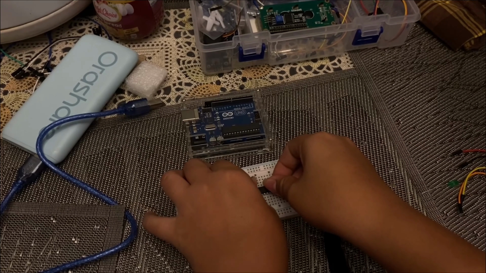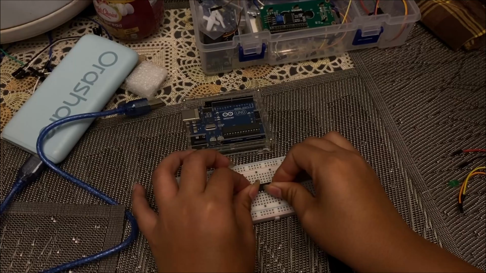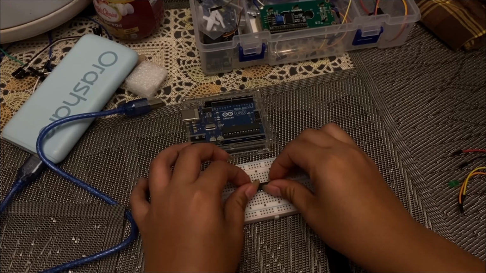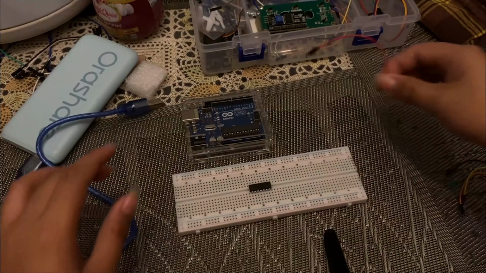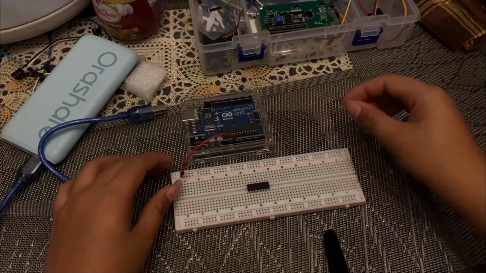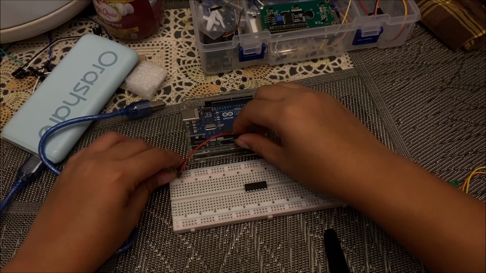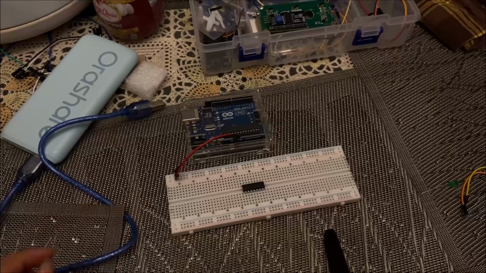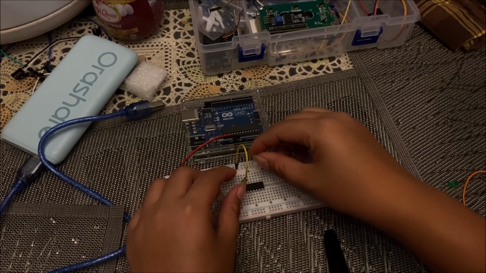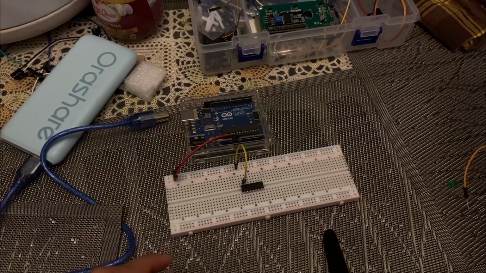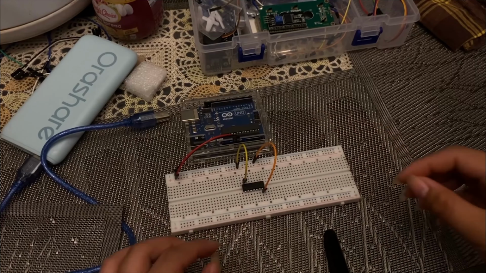This is the 7432 OR gate placed on the breadboard. Connect Arduino 5 volts to the breadboard's positive rail and Arduino GND to the negative rail. Using jumper wires, pin 14 is connected to 5 volts and pin 7 is connected to GND.